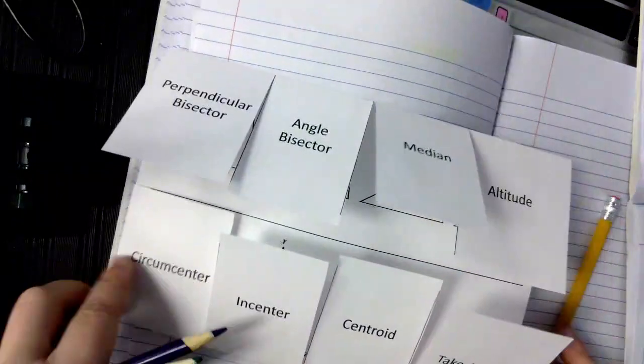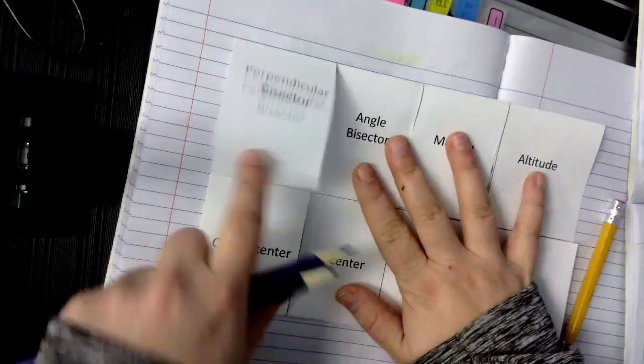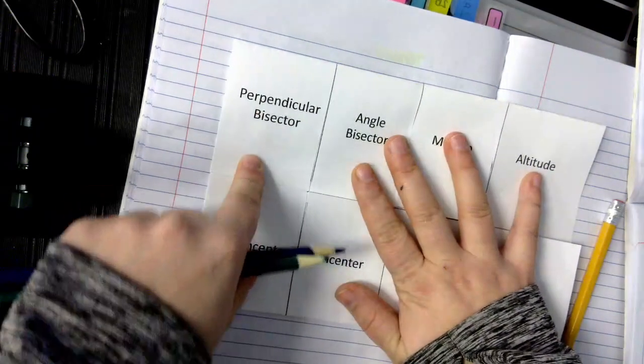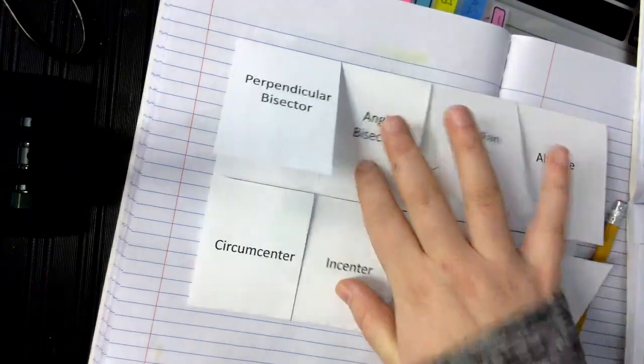Alright, here we go. Starting with perpendicular bisector. Today, as we work, we're going to be working our way up and down to see that relationship between the term and that thing there.